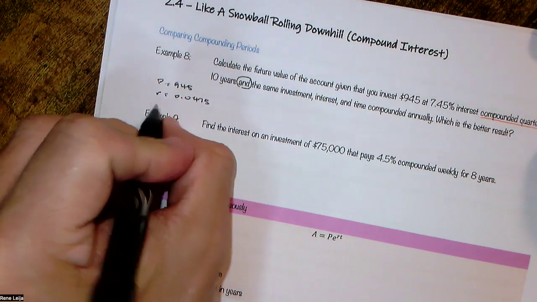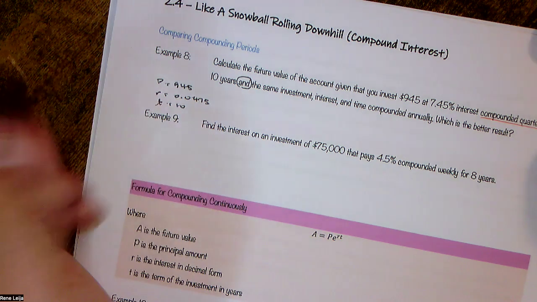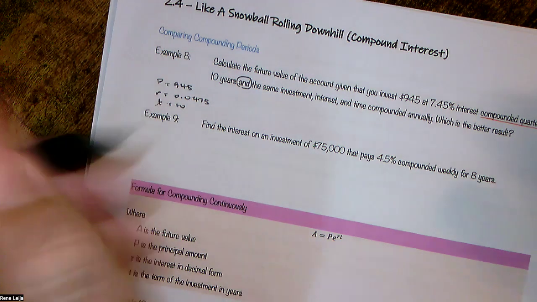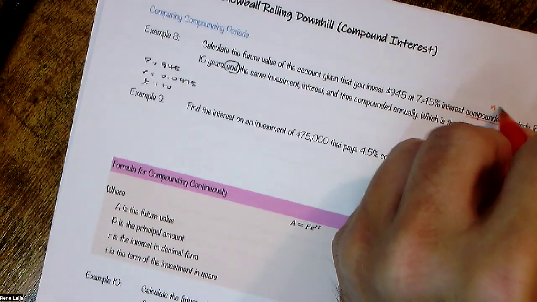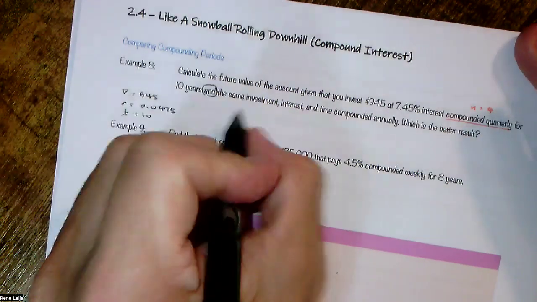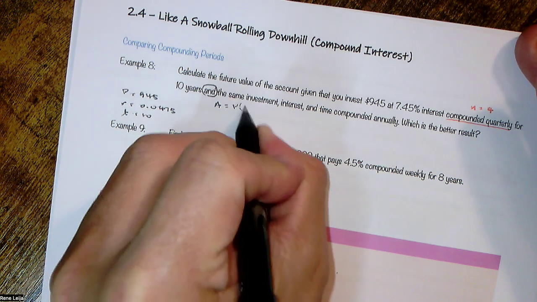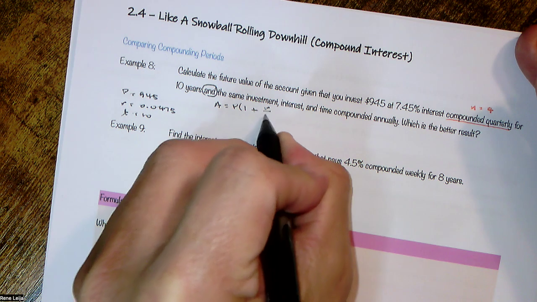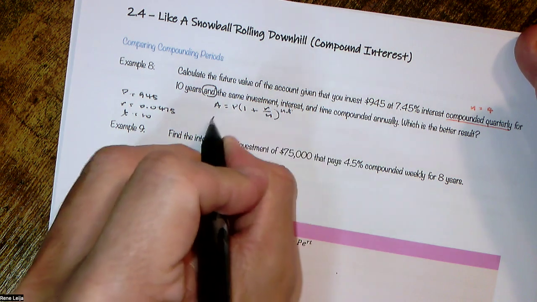And then our T time is going to be 10 years. Okay, so here's our formula. Now, compounded quarterly, this means that little n is going to be 4. All right? Okay, so here's our formula. A equals P times 1 plus R over N raised to the N times T power.